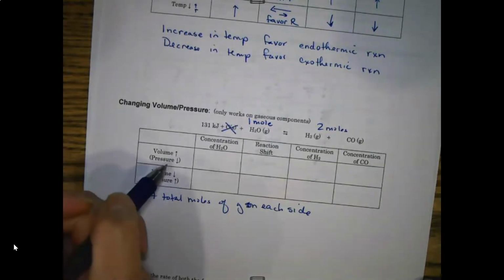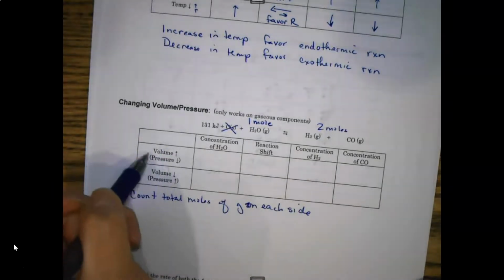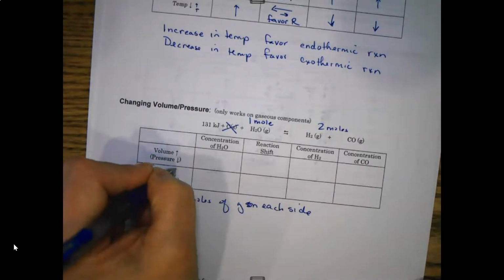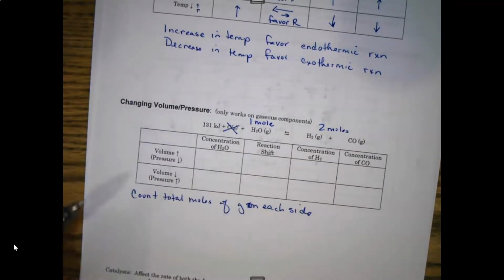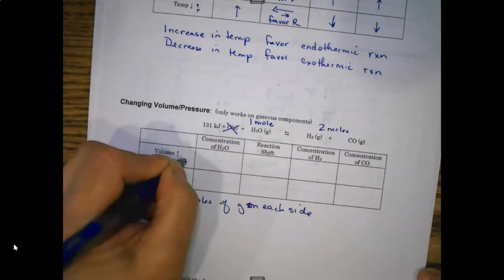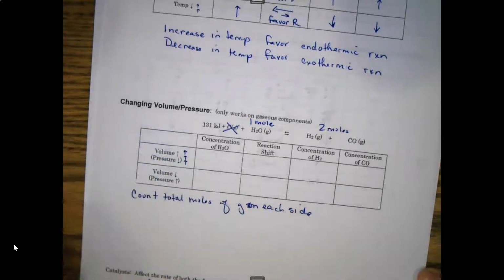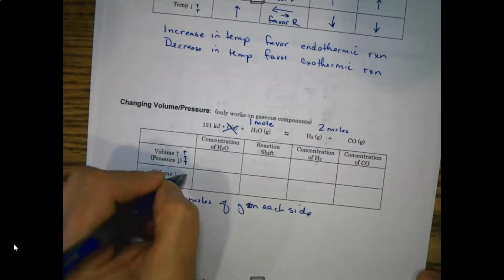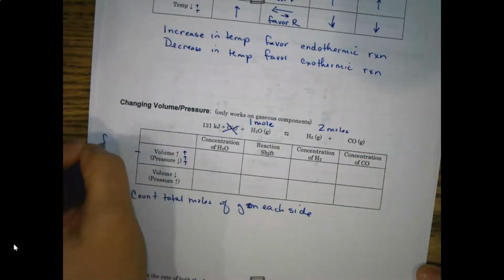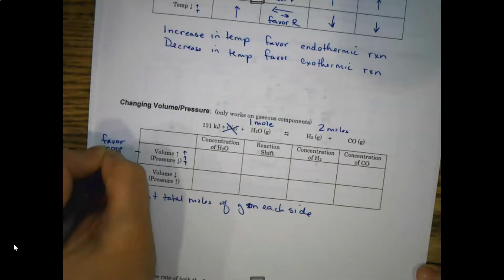So if I make the volume go up, what am I doing? I'm decreasing the pressure. So decreasing the pressure means I'm lowering the collisions. In order to put the system back in equilibrium, I want the number of collisions to go up. I want pressure to go up. So if I want pressure to go up, I'm going to favor more collisions. So I'm going to favor more moles.